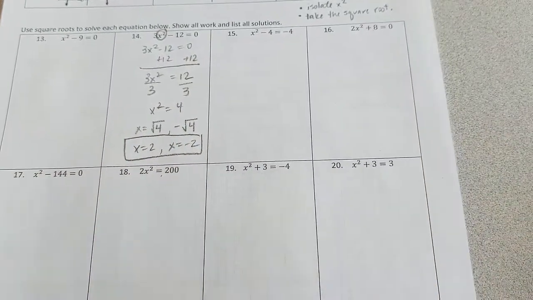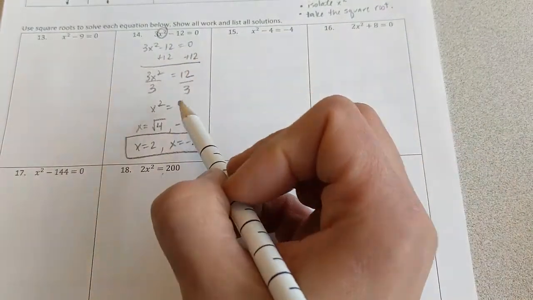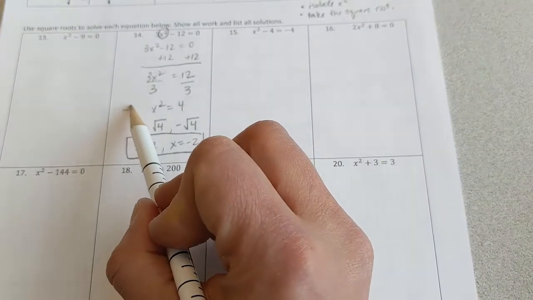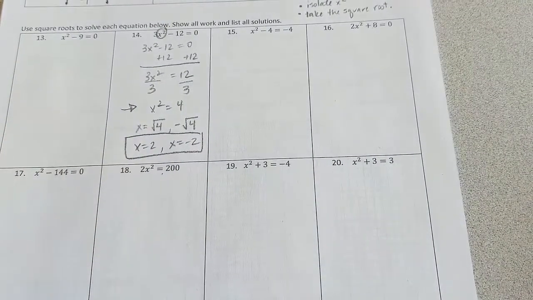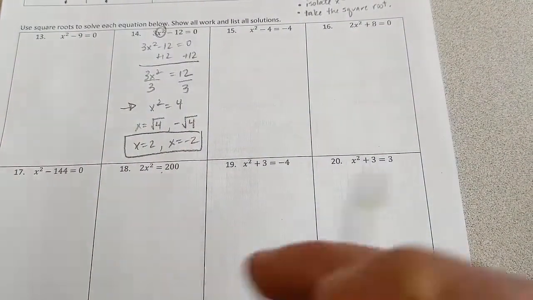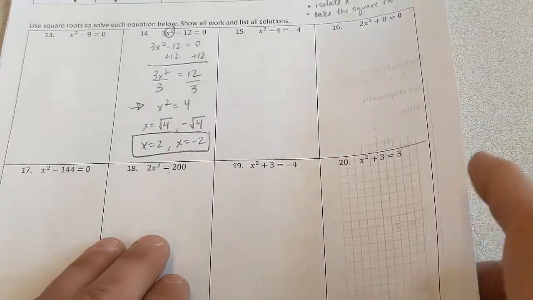Each one of these is similar. You're going to have to isolate the x squared, get it to this point where you've got x squared equals something, then take the square root, remembering to do positive and negative square roots.